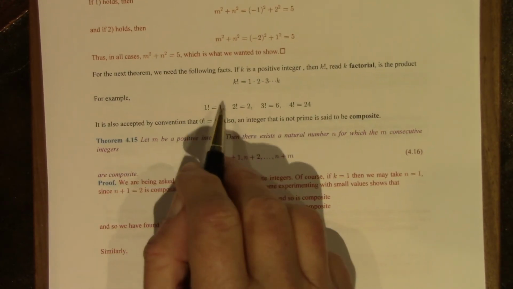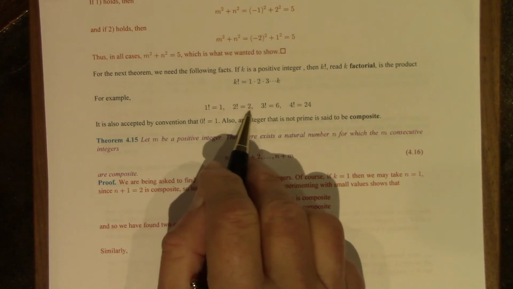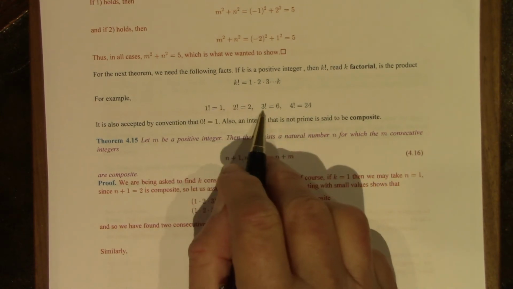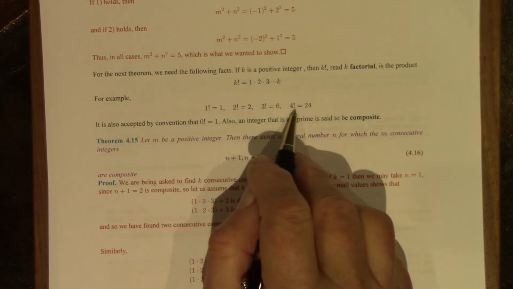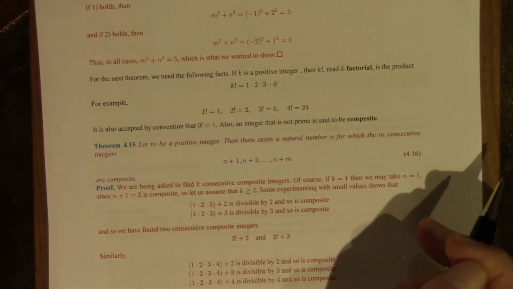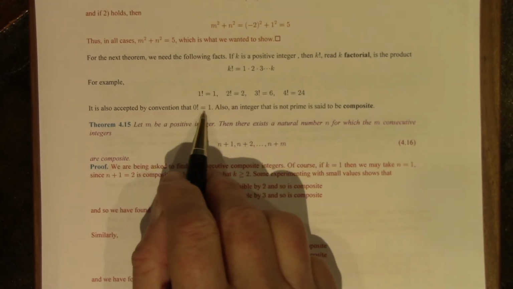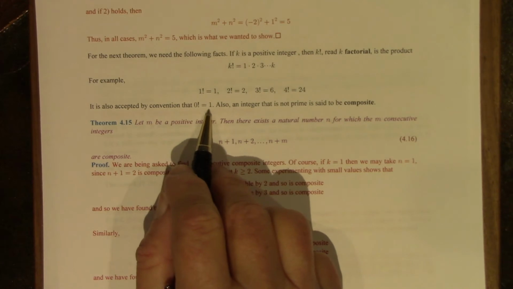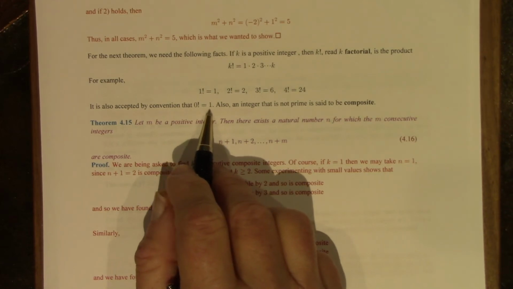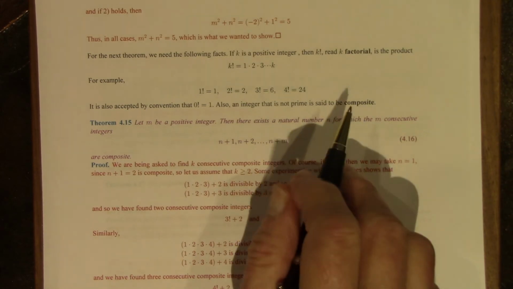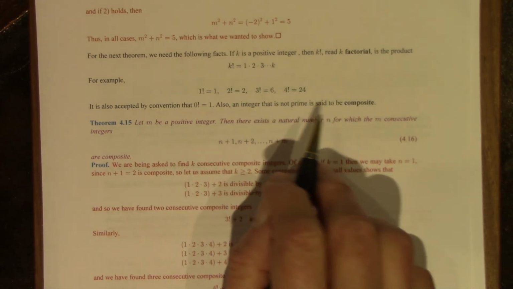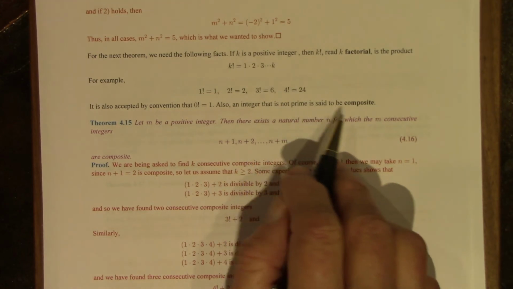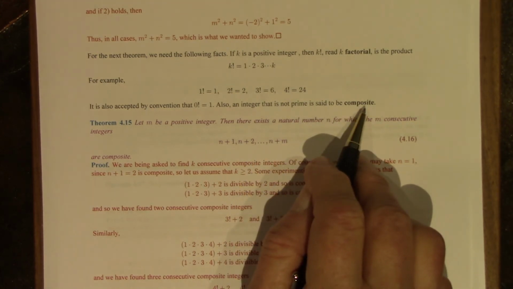So 1 factorial is 1, 2 factorial is 1 times 2, which is 2, 3 factorial is 1 times 2 times 3, which is 6, 4 factorial is 1 times 2 times 3 times 4, which is 24. Also, 0 factorial is set to be 1 by convention. Another fact we need is this definition of the word composite. An integer that's not prime is said to be composite.